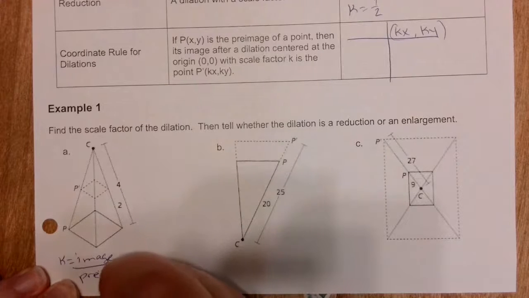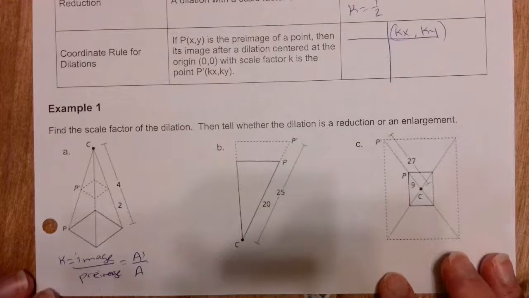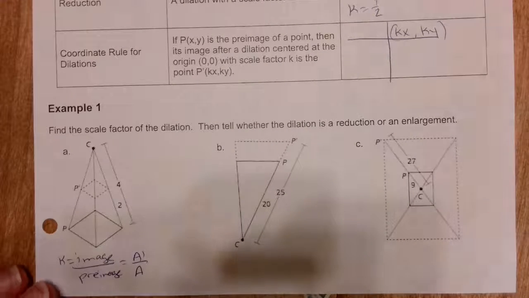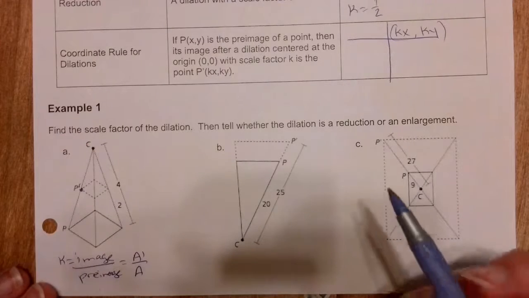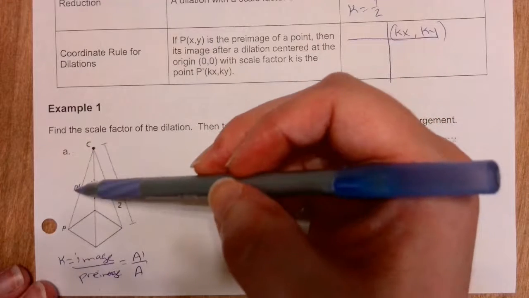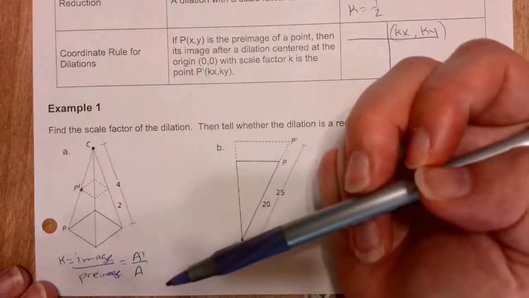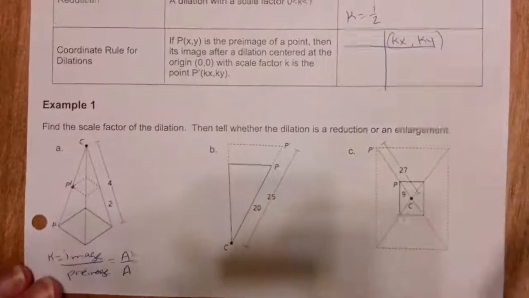That is A prime over A. Now in this case we don't have any A's, but we do have a P prime and a P. So the distance from C to P prime goes on top, and from C to P goes on bottom.